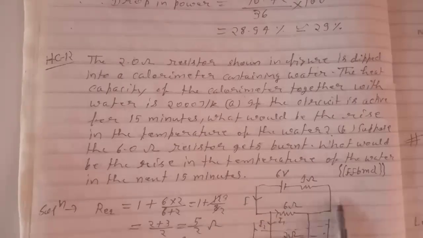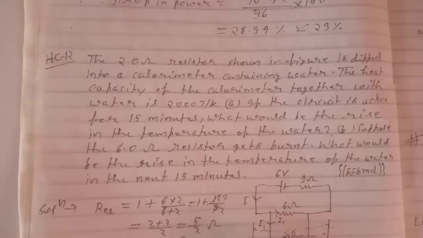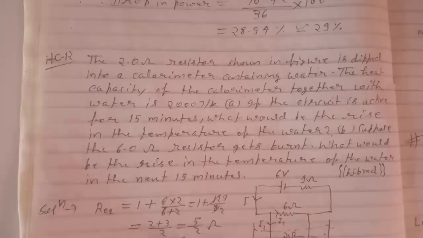Here the situation is shown. A 2 ohm resistance is dipped into water. Now first we calculate the R equivalent. So R equivalent will be 1 plus, this is in parallel, so 6 into 2 by 6 plus 2, which is 1 plus 12 by 8, equal to 2 plus 3 by 5, that is 5 by 2 ohm.